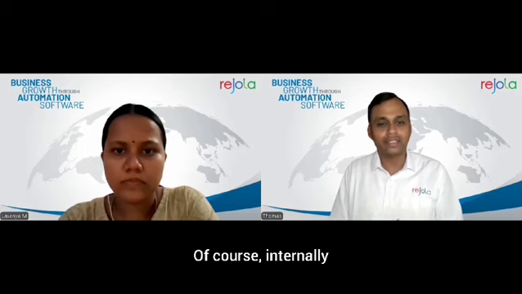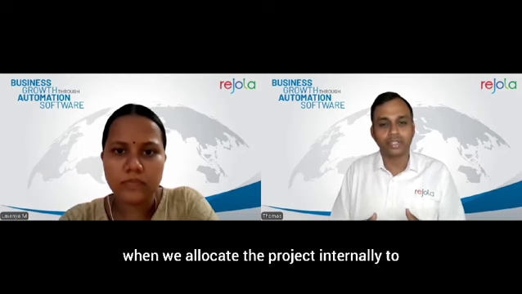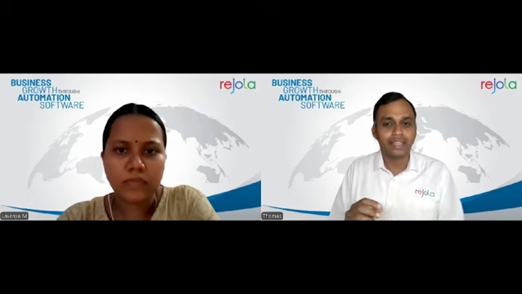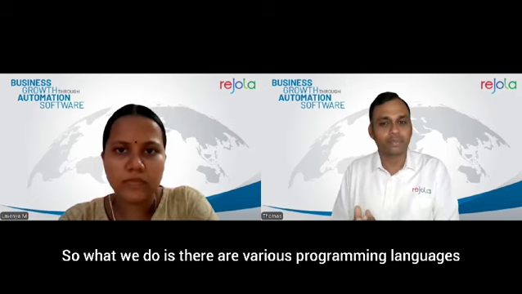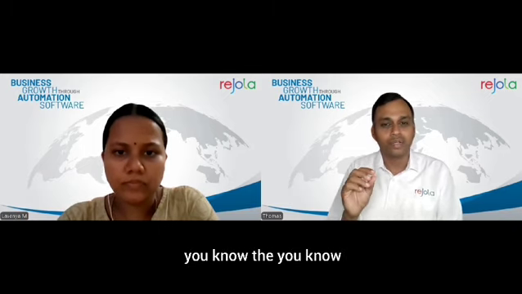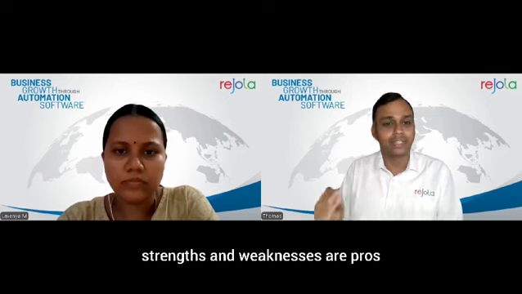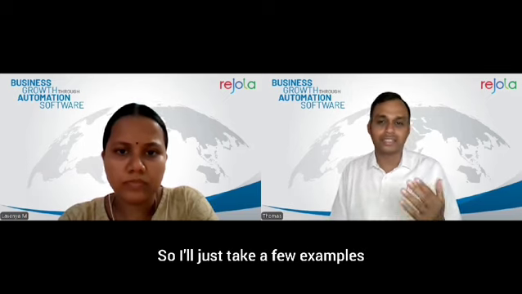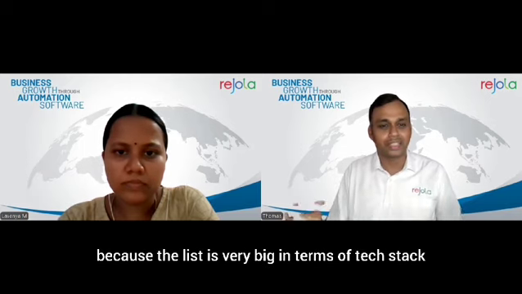Of course, internally, when we allocate the project to a team for development, we take care of the technology stack. There are various programming languages, and each one has strengths and weaknesses, or pros and cons, for different types of development. I'll take a few examples because the list is very big.